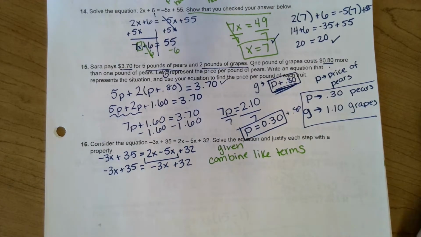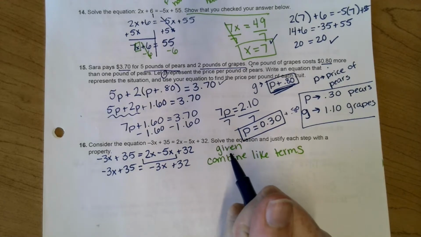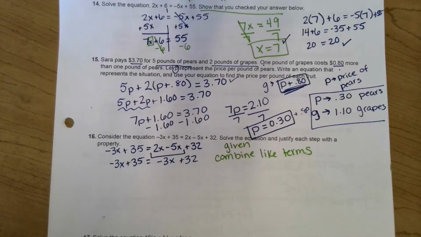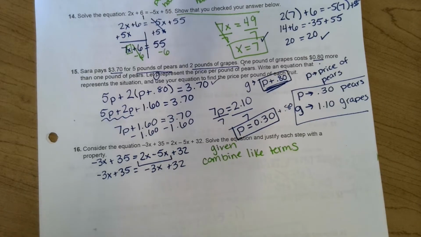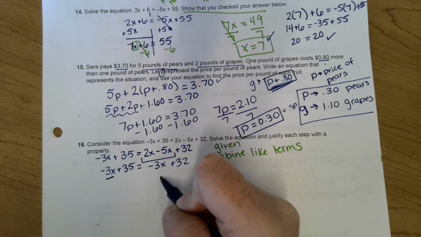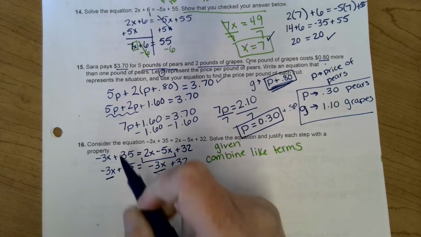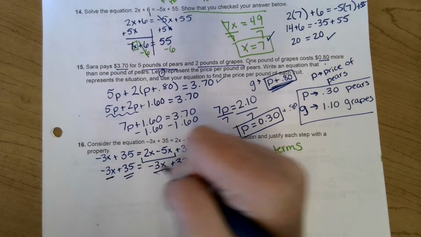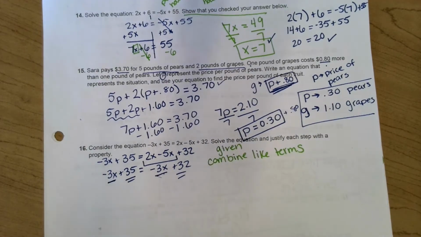Okie dokie. So, let's see. I could do a few things right here, but I want you to notice something really quickly. I have negative 3x plus 35 is the same thing as negative 3x plus 32. If I look, the number in front of x is the same on both of these, so my coefficients are the same, but my constant terms are completely different.